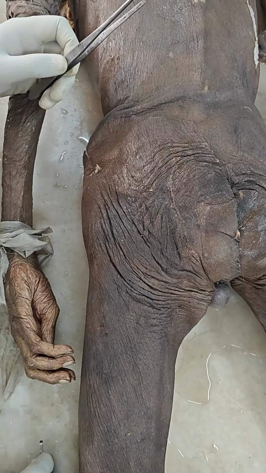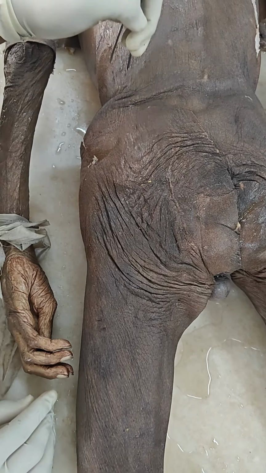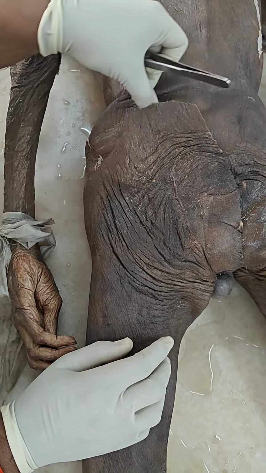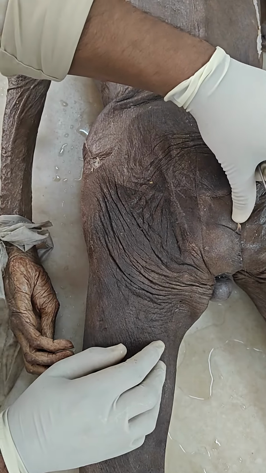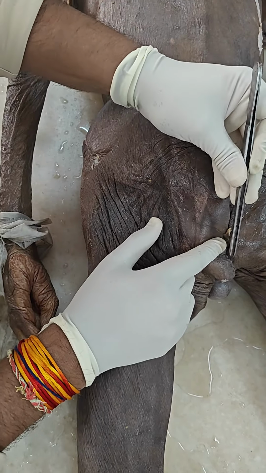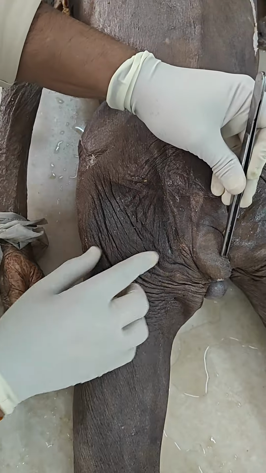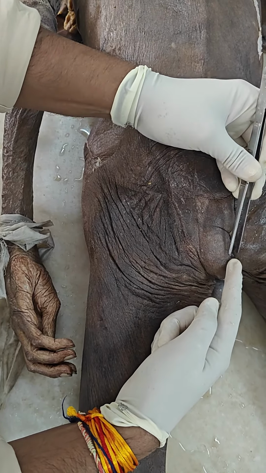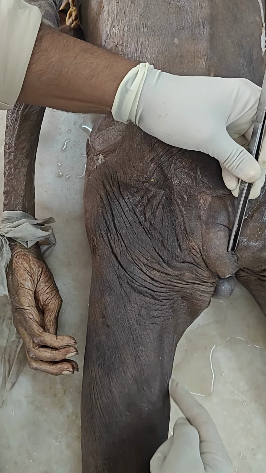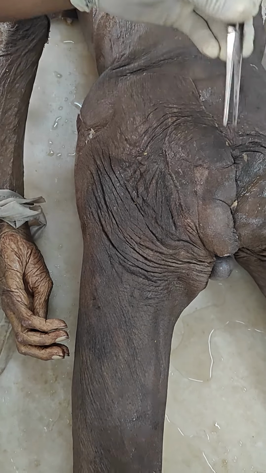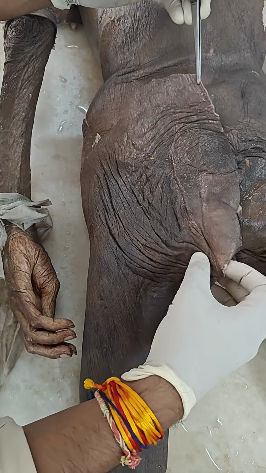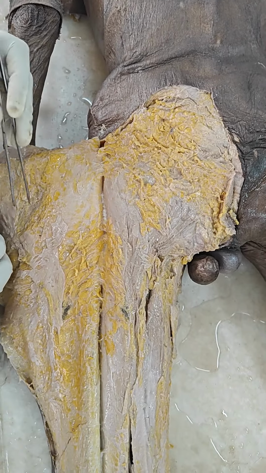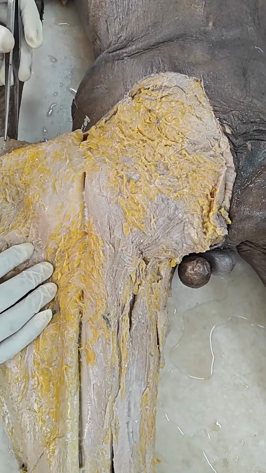Now I will make the incision on the upper aspect of the iliac crest, and into the natal cleft or gluteal cleft we will take the incision in the midline. On the lower aspect of the perineal region, around the anal canal, we will make another medial incision, and we reflect the skin of the gluteal region.